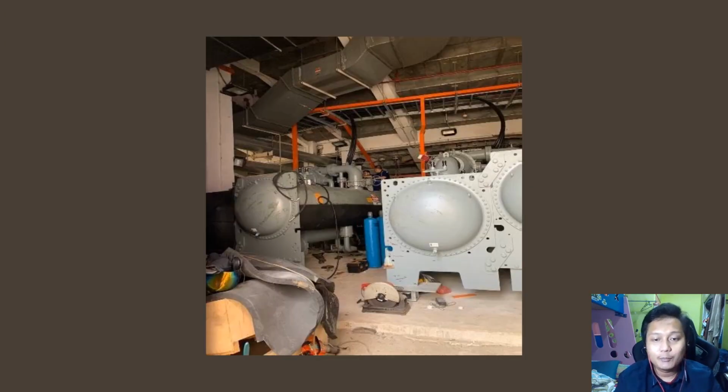This is the image of the water-cooled chiller at the chiller plant.